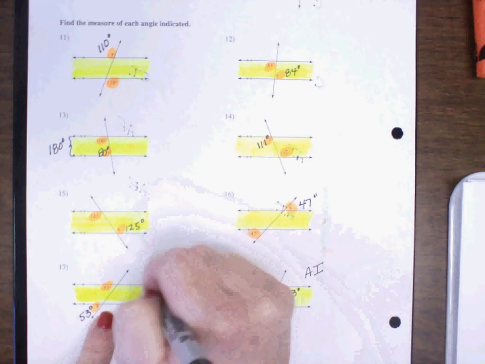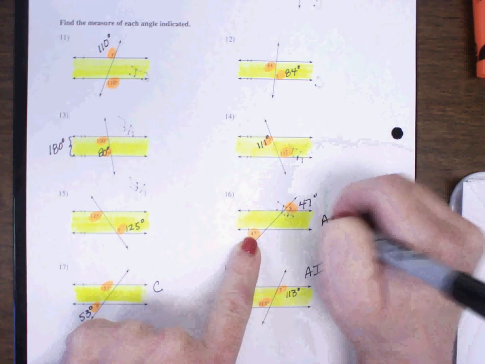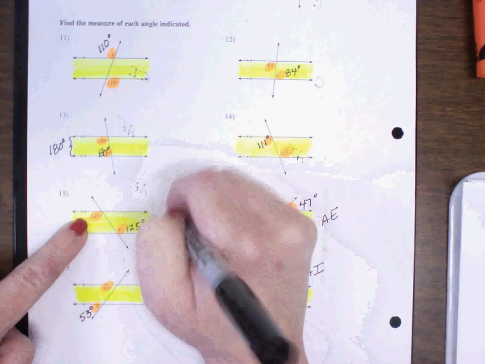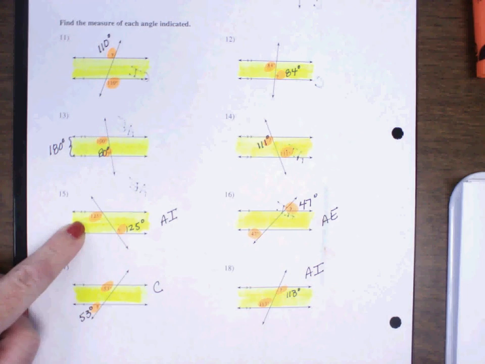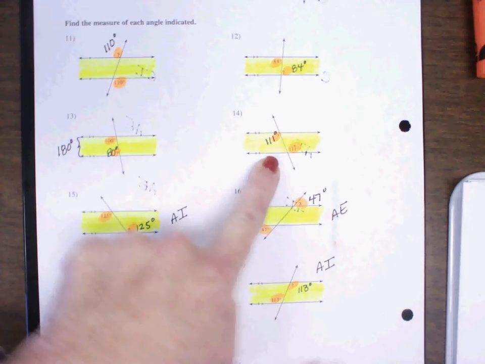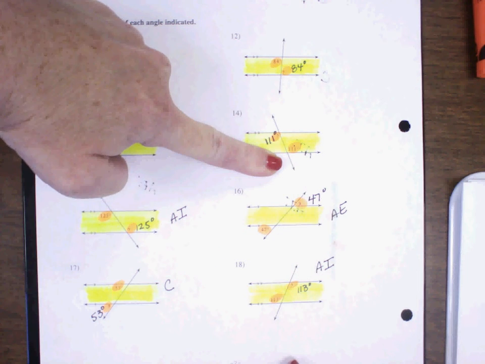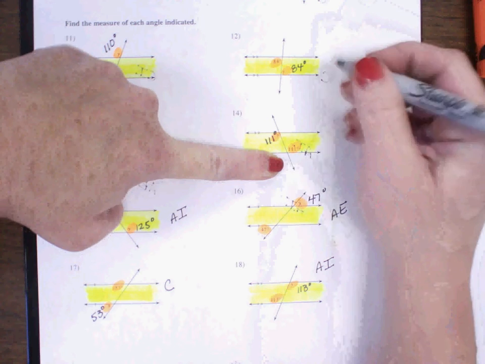All right. Let's go back because I forgot to do this. I'm so sorry. And let's name them. These were corresponding. What about this one? Alternate exterior. It's okay. I can sometimes not even say it. This is alternate interior. What about those? They're both alternate. Are they out? Alternate interior. Very good.